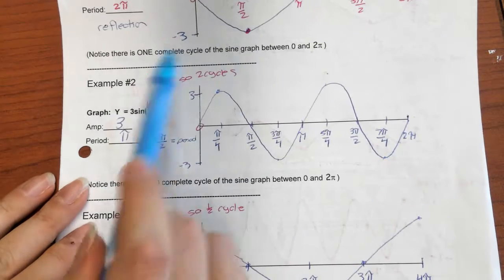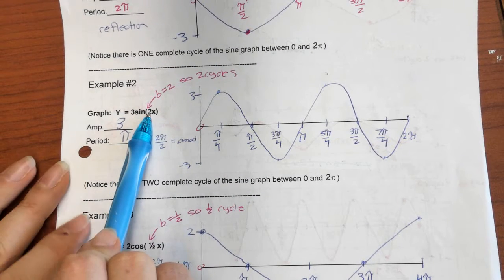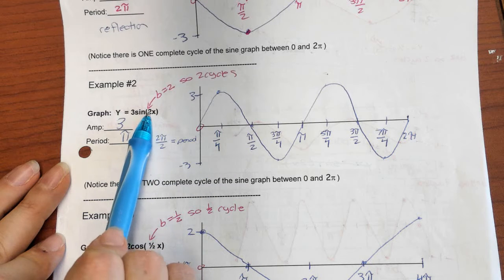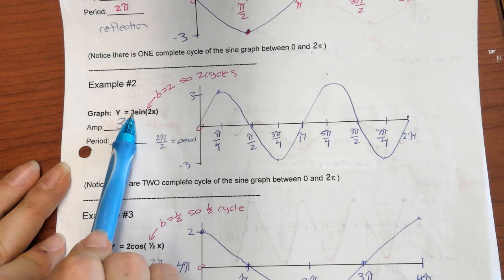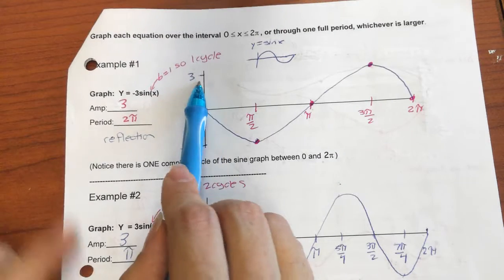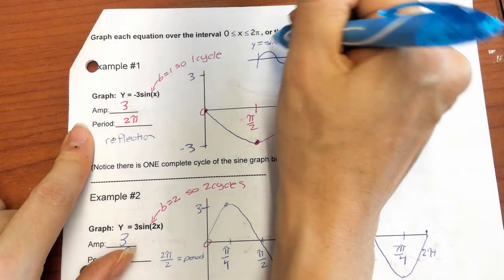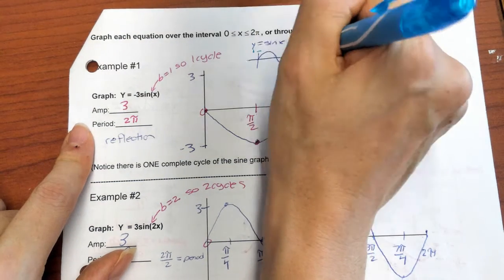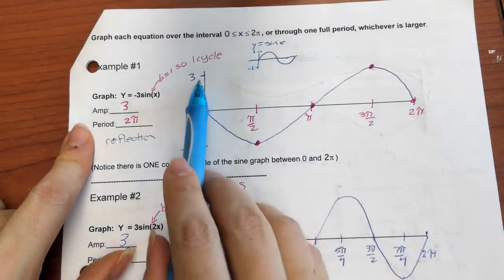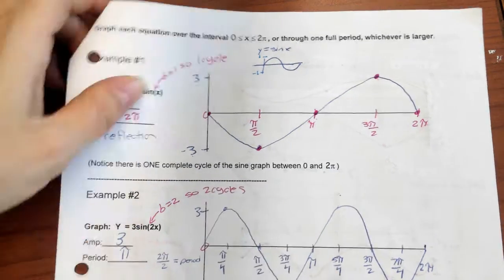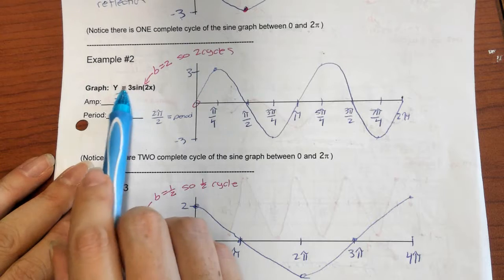So right away on this next example, b is 2. So before I even graph it, I know there's going to be 2 cycles because my b is 2. So this one has no reflection. My amplitude is 3. Oh, I'm sorry, I didn't show that on this one. Because my amplitude is 3, instead of doing 1, like normally, right, my sine curve here is just 1 to -1, this one goes from 3 to negative 3 because my amplitude is 3.